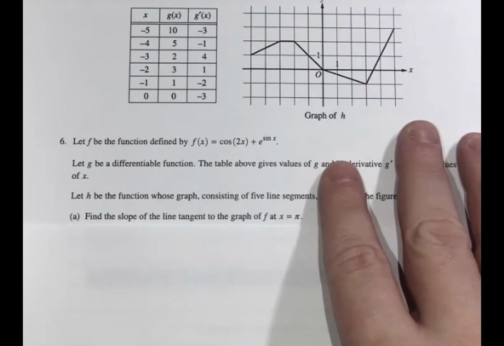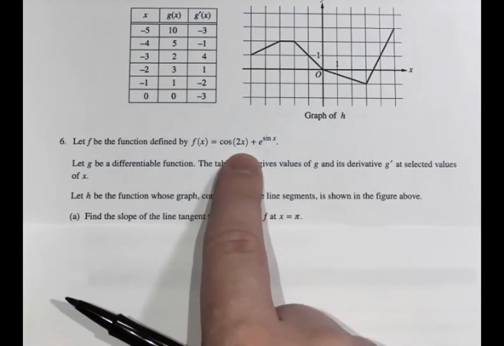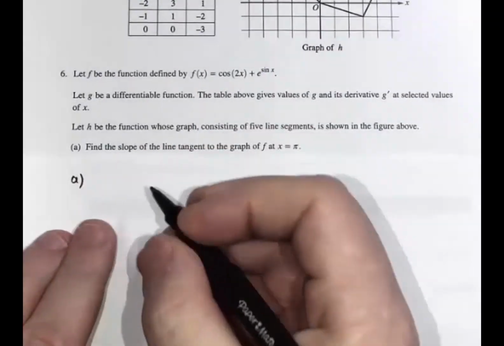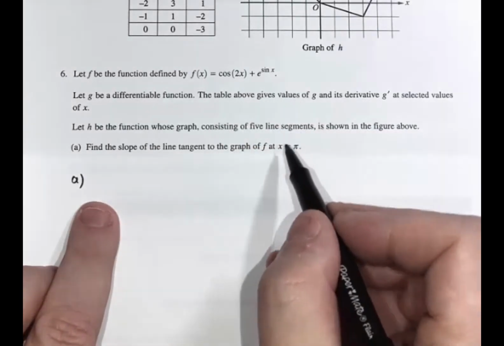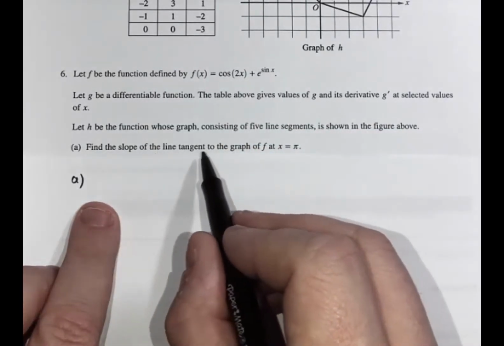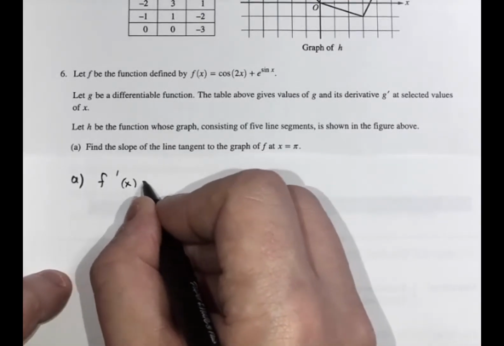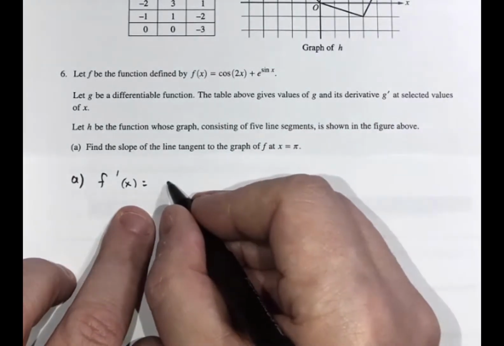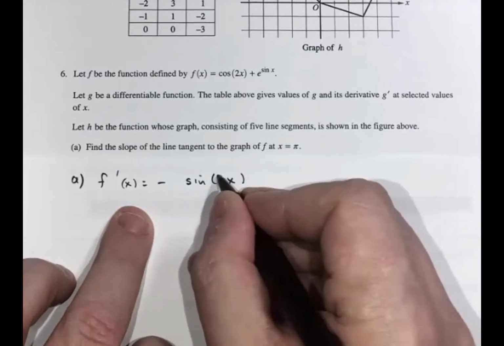Part A is find the slope of the line tangent to the graph of f. So we're going to work with the formula first. So f of x is equal to cosine 2x plus e to the sine x. The slope of the tangent line is going to be the derivative, so we need to find f prime of x first. The derivative of cosine is negative sine of 2x.